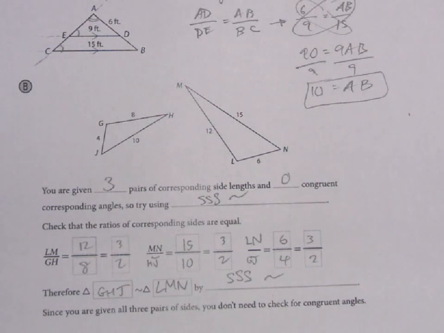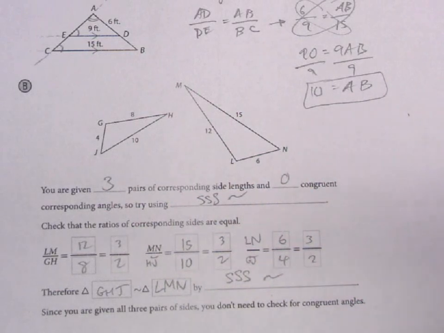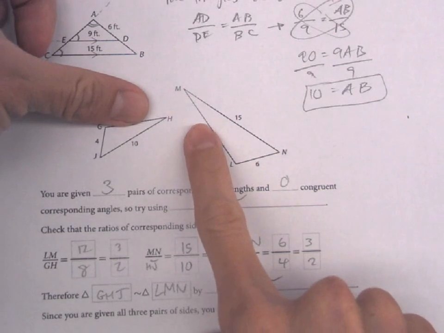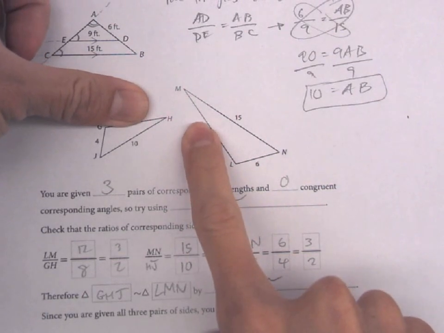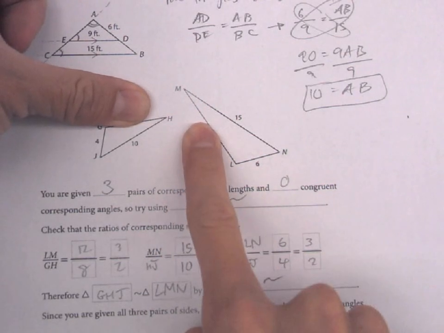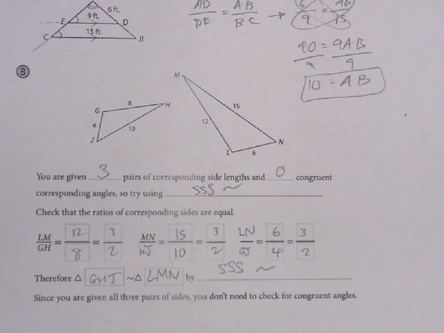Since you're given all 3 pairs of sides, you do not need to check for congruent angles. But let's say you were given that this angle is congruent to that angle. That instead would be angle side similarity if you were to take these side lengths out. And that is pretty much it.